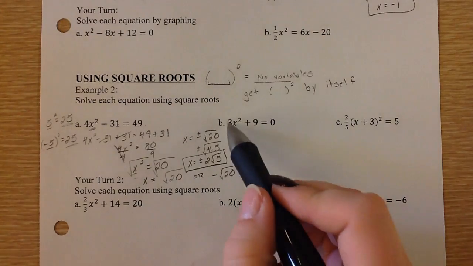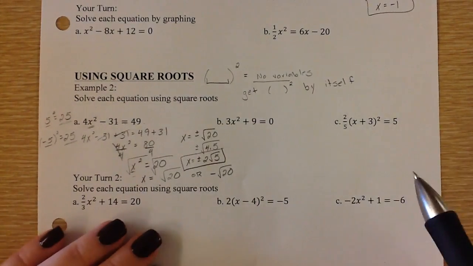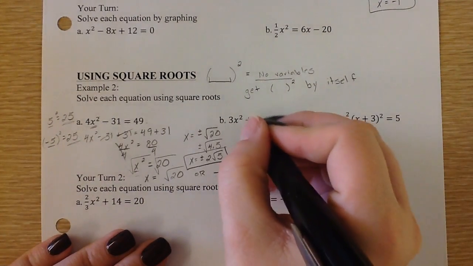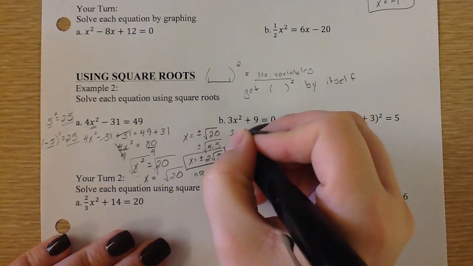Okay, so we have 3x squared plus 9 equals 0. So again, I need to get the squared thing by itself. So to do that, I'm going to subtract 9 to the other side.